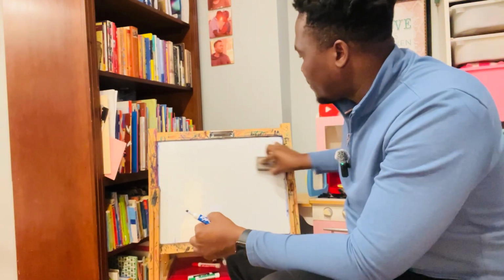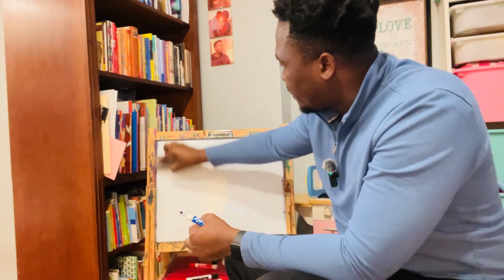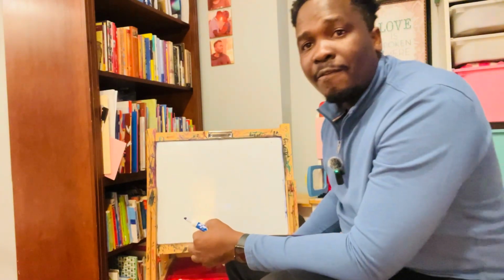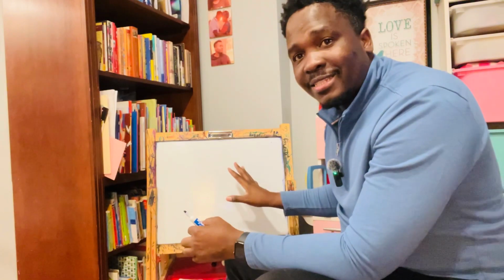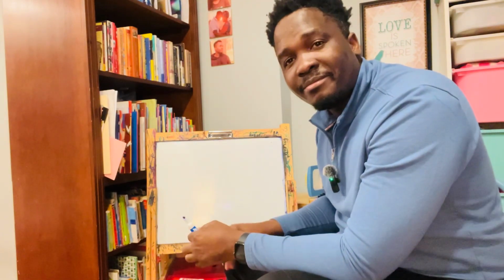We are not going to learn all alphabet letters here. Also, I apologize. This is my kid's little playboard, so I just figured, oh, that could work for a Setswana lesson. Hopefully it does.